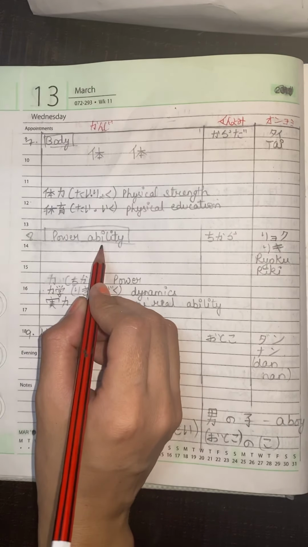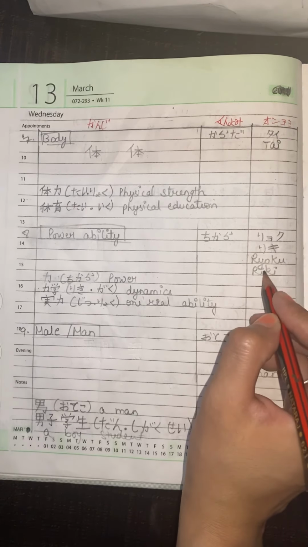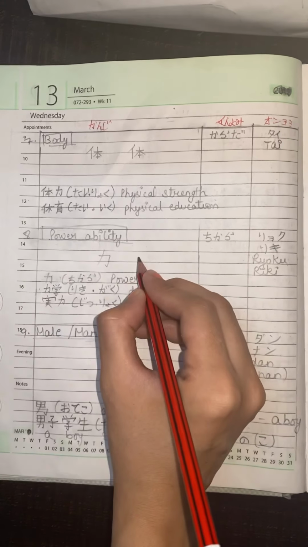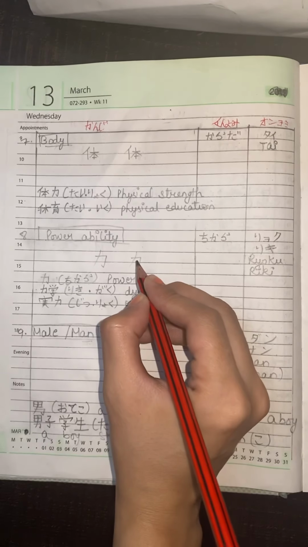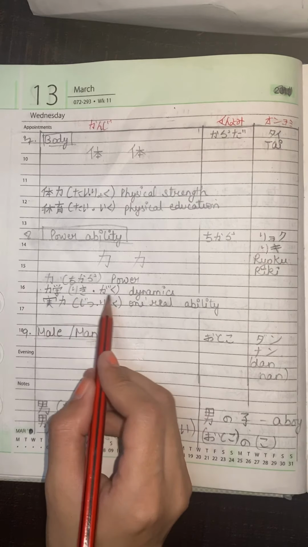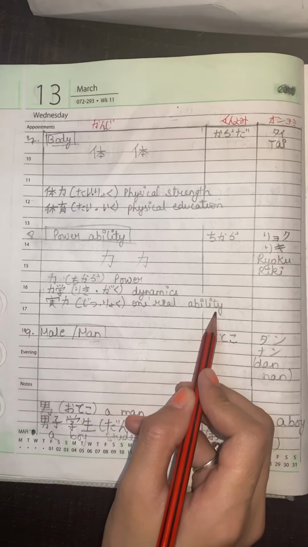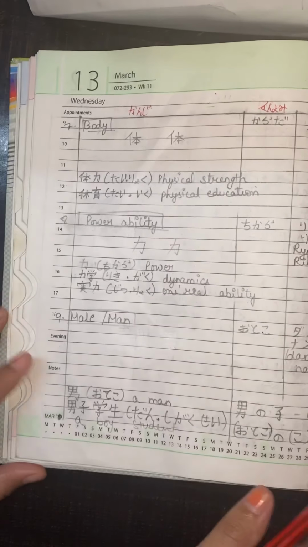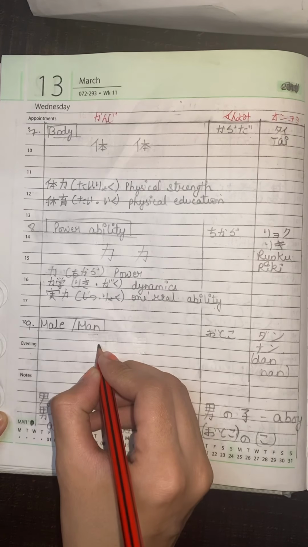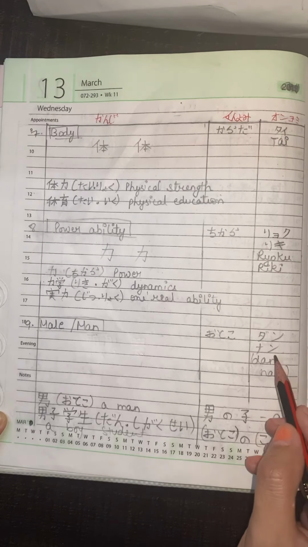Next kanji is power or ability. So kunyomi is chikara and onyomi is ryoku or riki. So the kanji is like ichi, ni. Ichi, ni. Okay. So the words are chikara, that means power. Rikigaku means dynamics. And then jitsuryoku is one's real ability. Okay. So the next kanji is male. Okay. So kunyomi is otoko and onyomi is dan or nan.